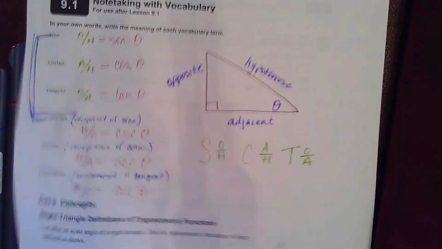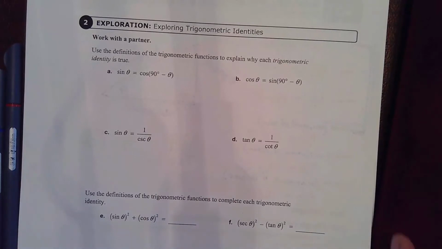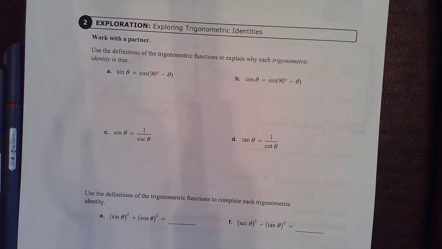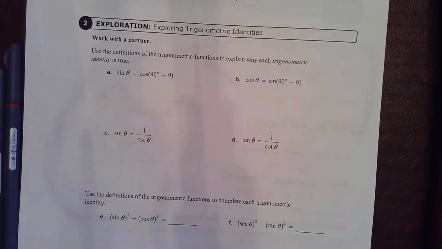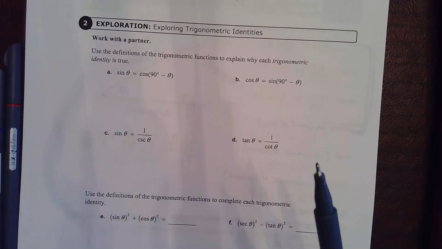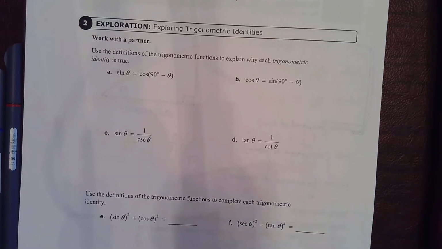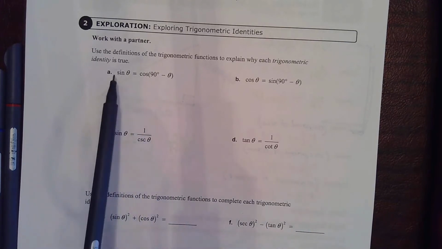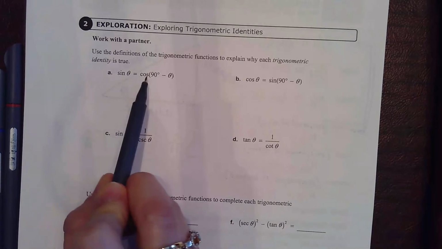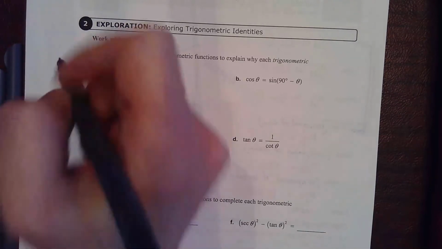Let's look at page 243, which is right here. There's some stuff on here that I want to explain. It says exploring trig identities. A trig identity is kind of like a rule. Think about in geometry where you had a postulate or a theorem, right? Those were your rules, so to speak. Same thing here. I'm showing you some things that are equivalent. So it says sine of theta is equal to the cosine of 90 minus theta.